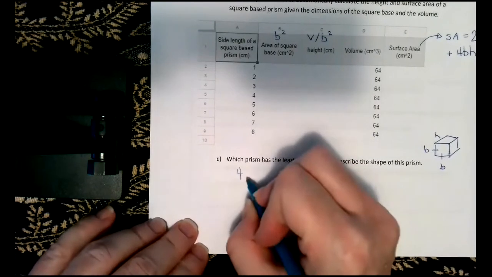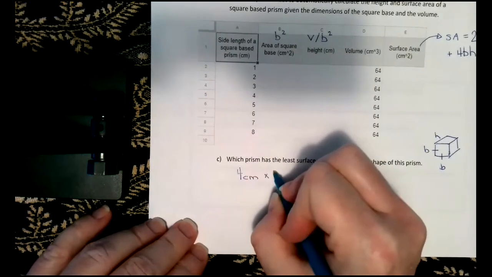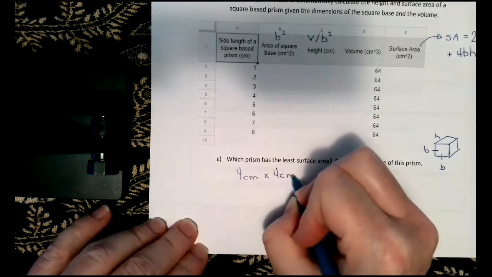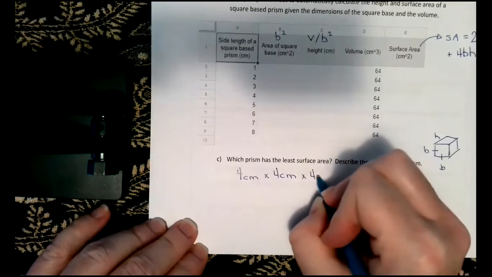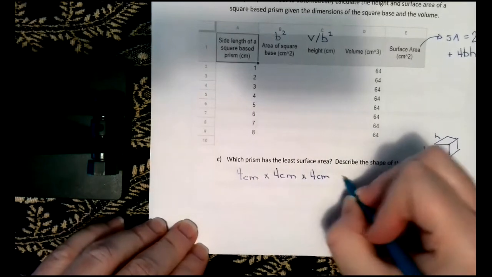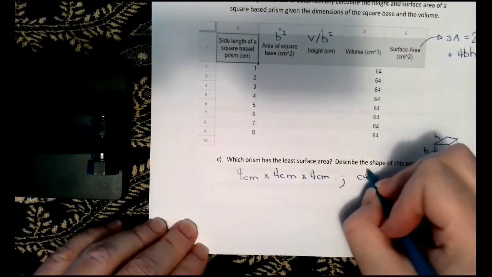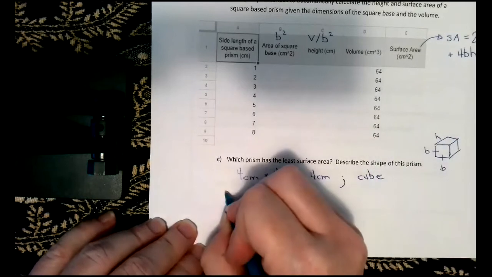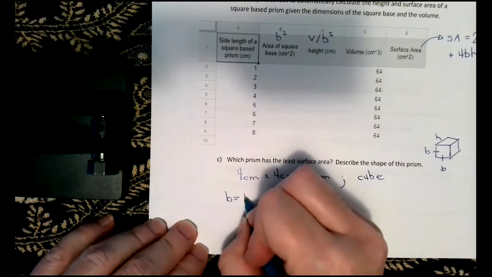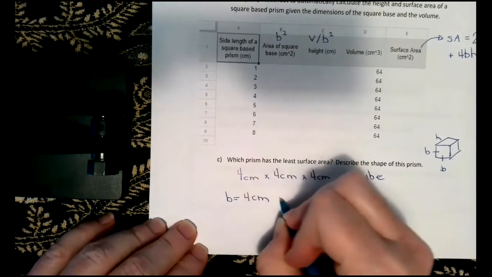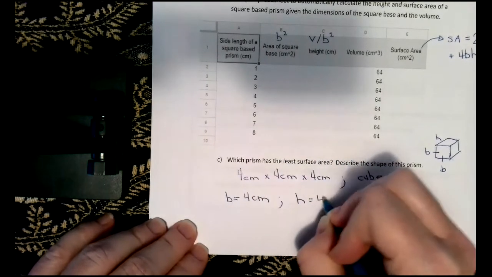So 4 centimeters by 4 centimeters by 4 centimeters, and so this is a cube. The side length of the base is 4 centimeters, and the height is 4 centimeters.